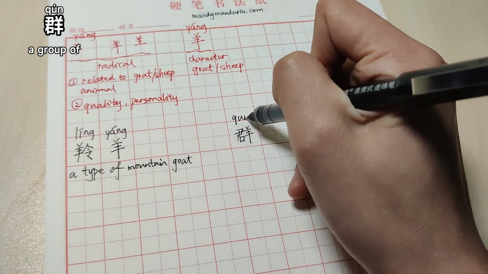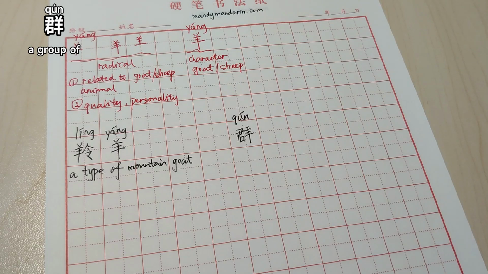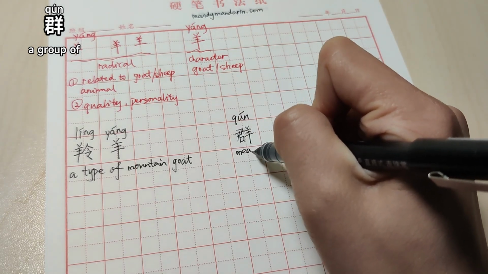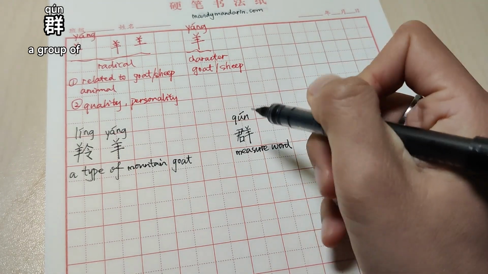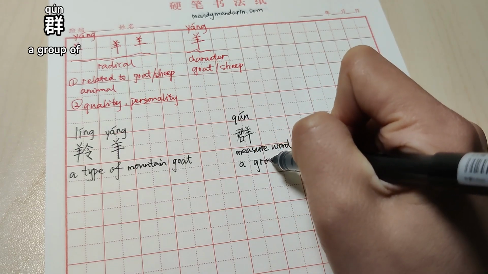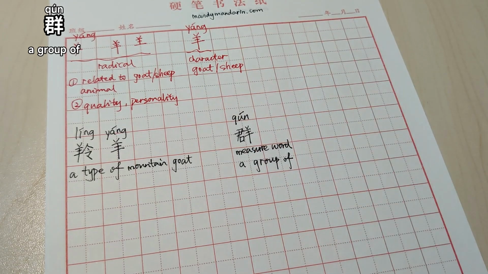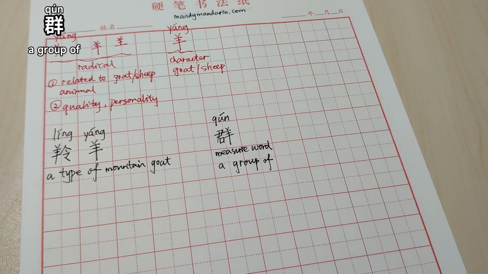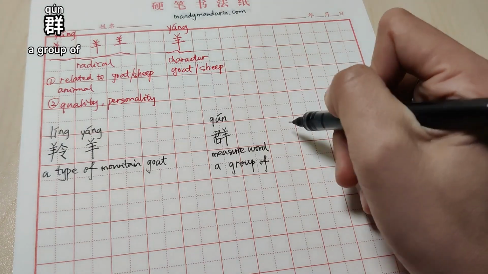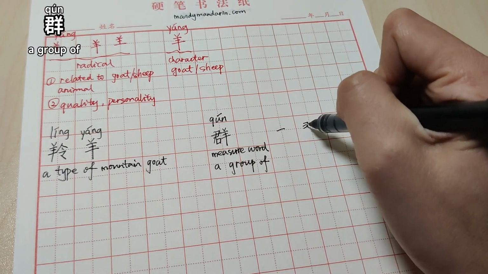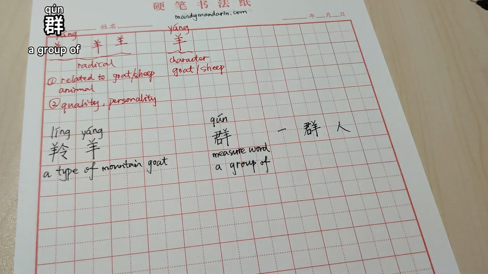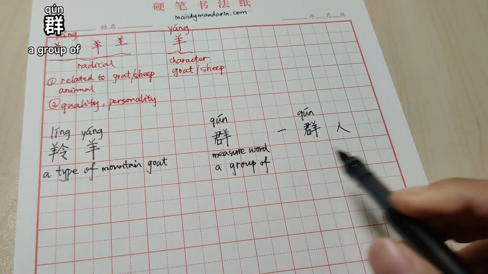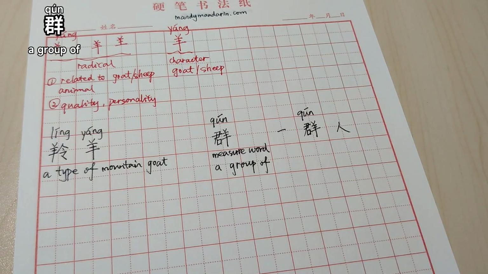群. 群 meaning it's a measure word for a group of. For example, you say a group of people, that would be 一群人. Okay, 一群人, a group of people. And then let's get to the next one.